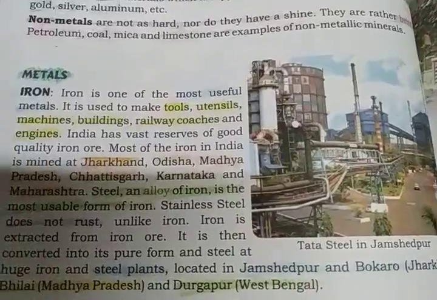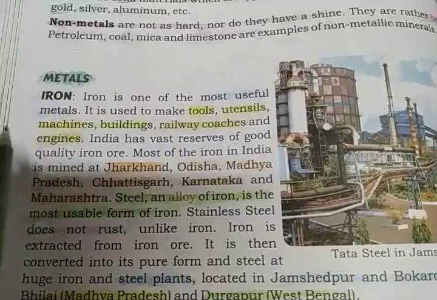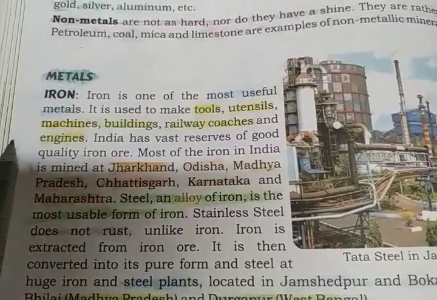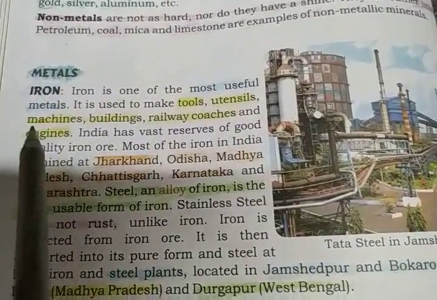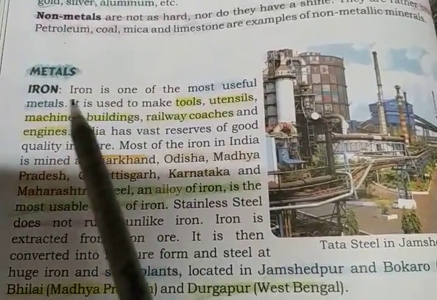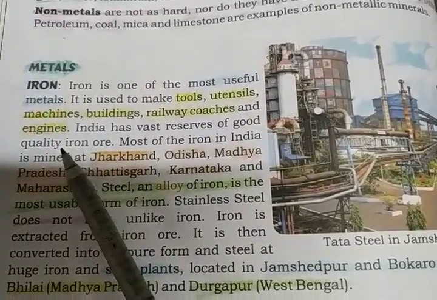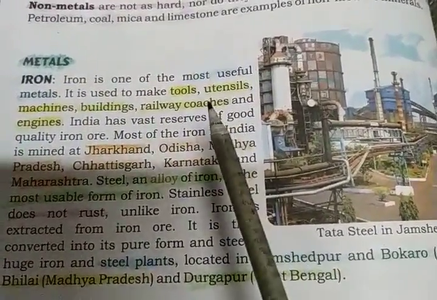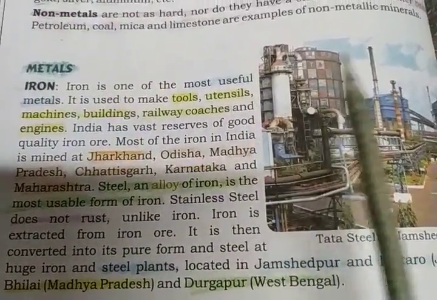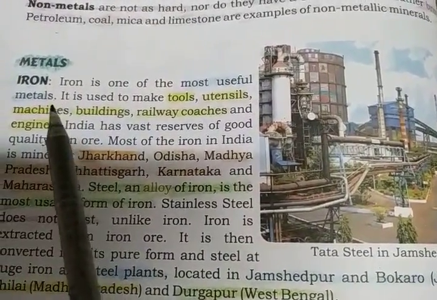Now, let's talk about the metals which are hard and shiny. First of all, we are going to talk about iron, which is the most useful metal around the world. You know why? Because in our houses, we require iron for making buildings and utensils and tools. Almost everywhere the things are made up of iron. In our mobile phones, iron is used. In our computers, iron is used. In making doors, windows, cars, buses, tractors, everywhere we can see iron. So it is the most useful metal we find under the earth's surface.